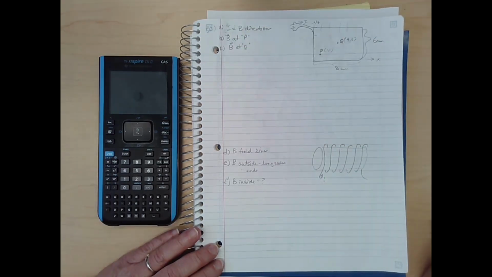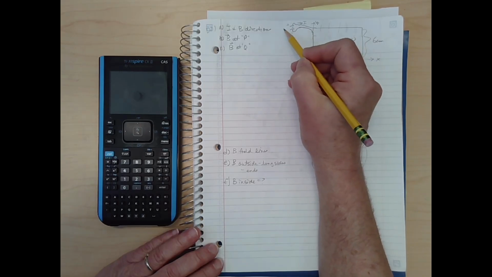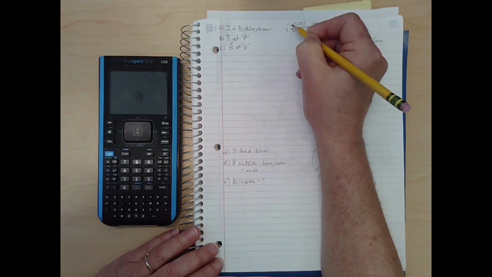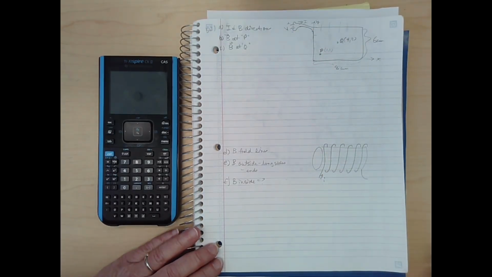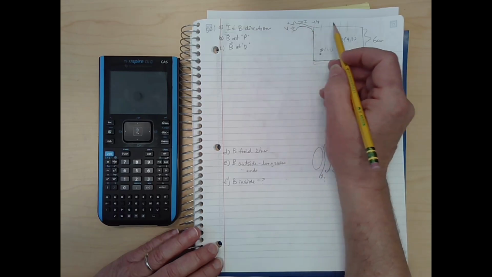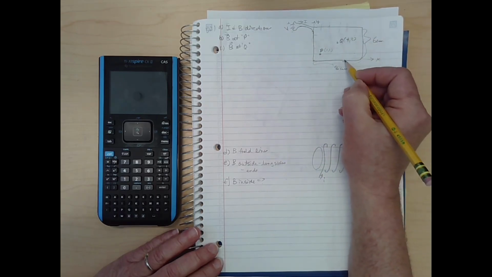So the first part is to give the current direction. If the voltage source is oriented this way, the plus is up, minus is here, then the current will come out of the plus, and depending on the resistance of the wire, we can get a certain current. We're going to need a value for current eventually, but let's just go ahead and draw a direction. So the current direction is going to go this way, and then this way.